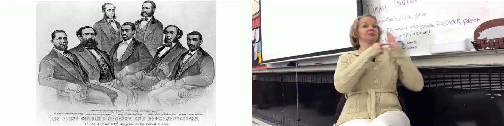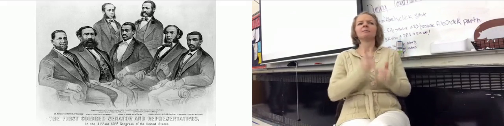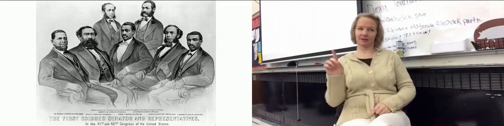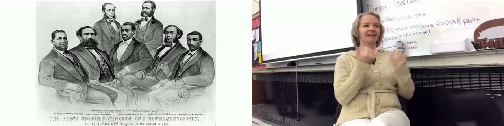Here's a picture of some of the very first African American representatives in their government. Based on what we know so far, what is the most likely political party they're going to be a part of? It's the Republicans, right? Democrats would not vote them in. They're going to go into Congress and begin to have some power, but does that mean they have completely equal rights? No, there's still segregation. There's still sections for people who are colored and people who are white. It's going to be very common during this time.